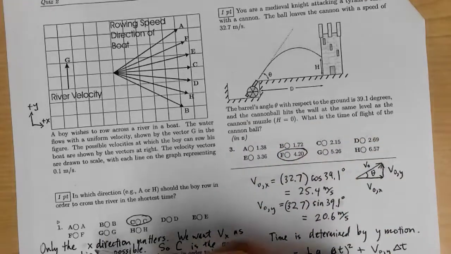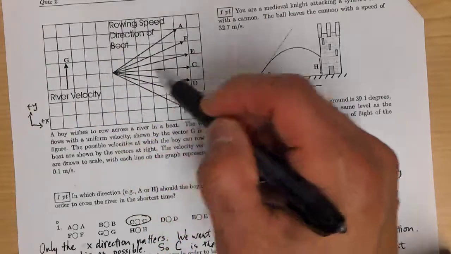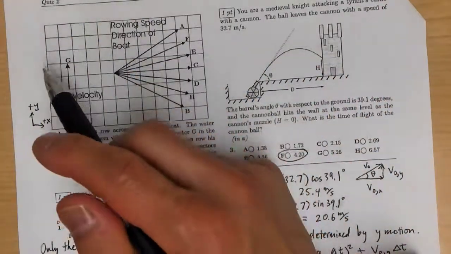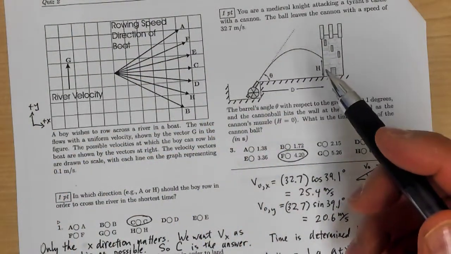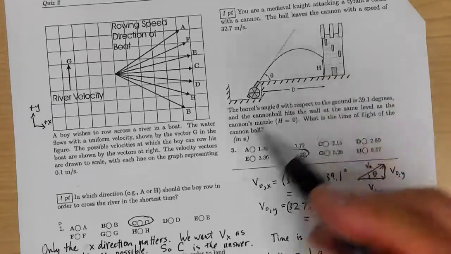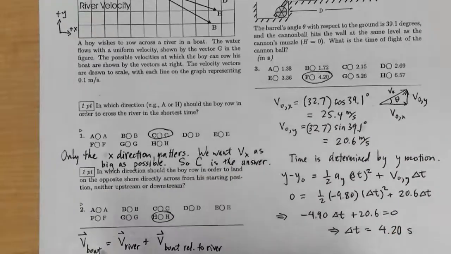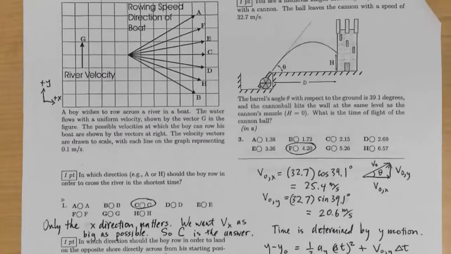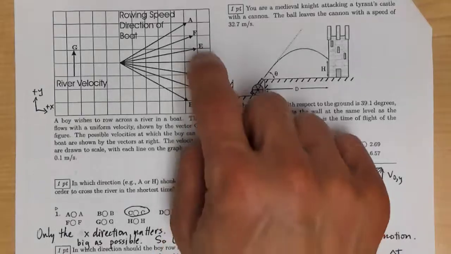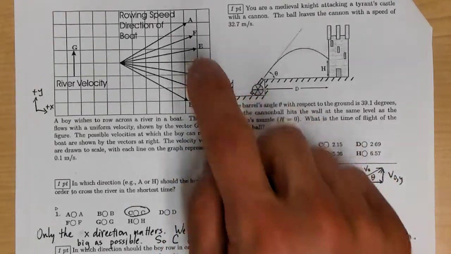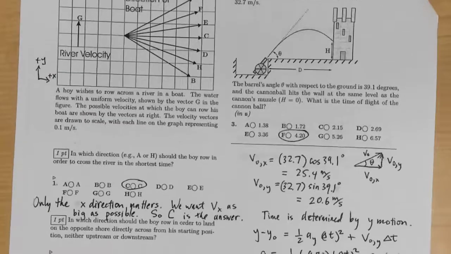Now, to cross the river, you want to go from left to right. You go from here to there. So the x direction only matters, so you just need to have the biggest possible value for the x component. That's clear which one that is. You simply want to take the vector c, which has the biggest x component.